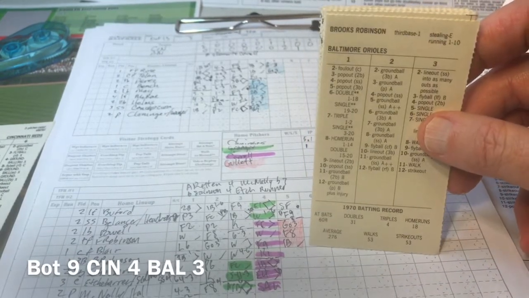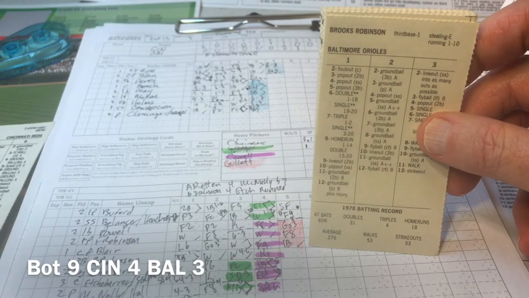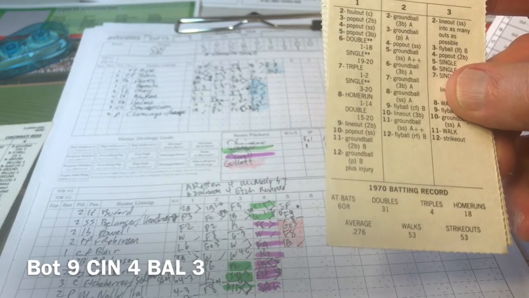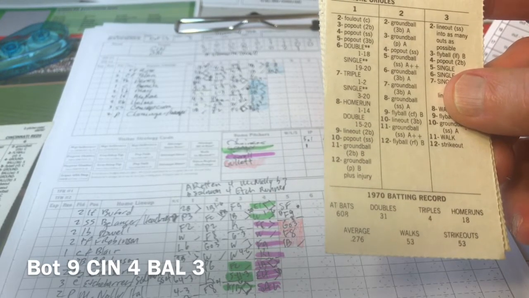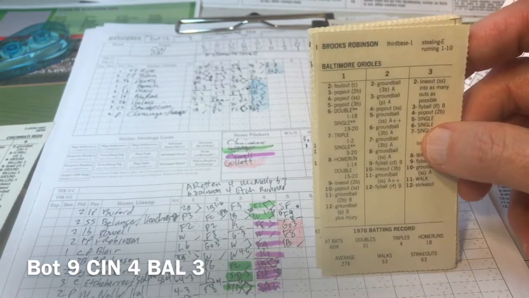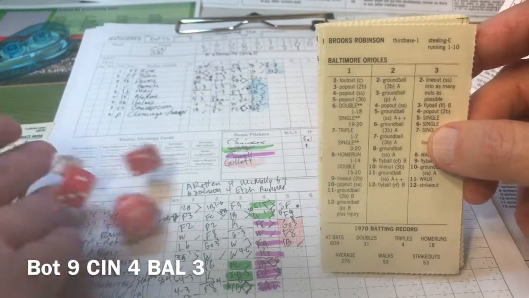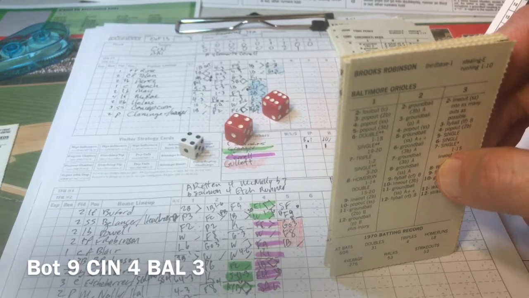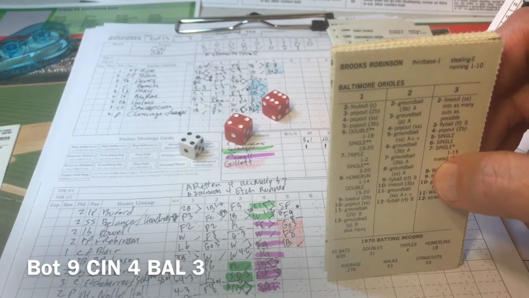Brooks Robinson is 1 for 2. He's doubled, walked twice, and struck out. Now, in 1970, he had 31 doubles, 4 triples, and 18 home runs with a .276 batting average. It's going to be Don Gullett versus Brooks Robinson. Here's the pitch. It's off Gullett's card. A 4-10. A 4-10 is a fly ball center field X.